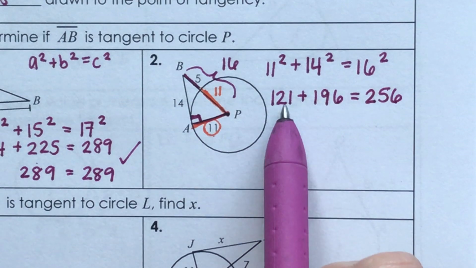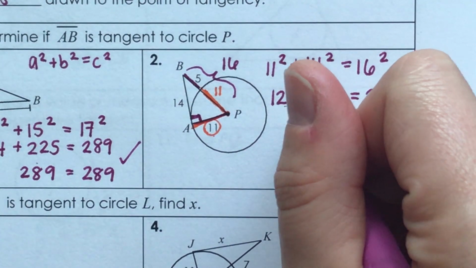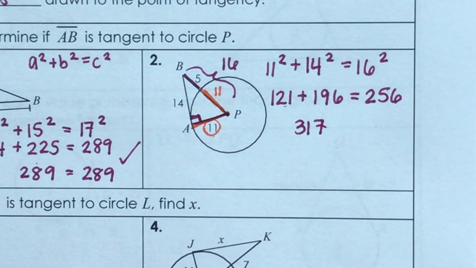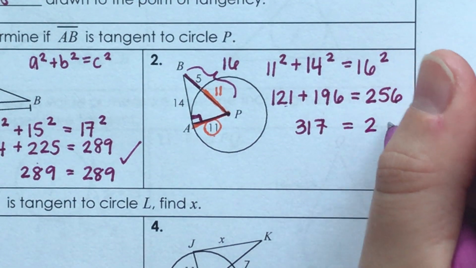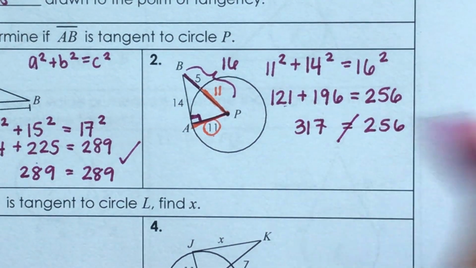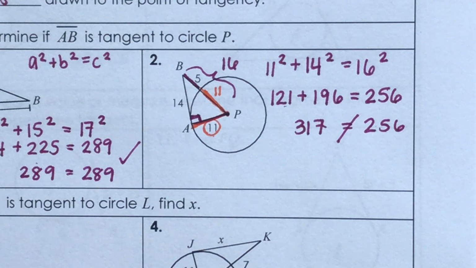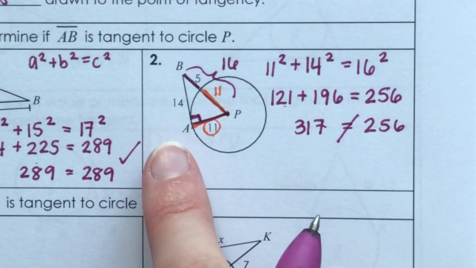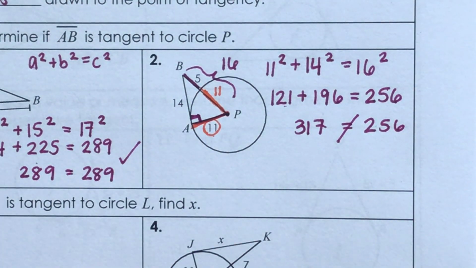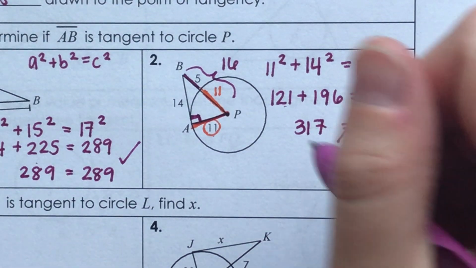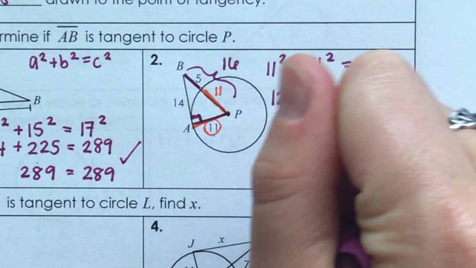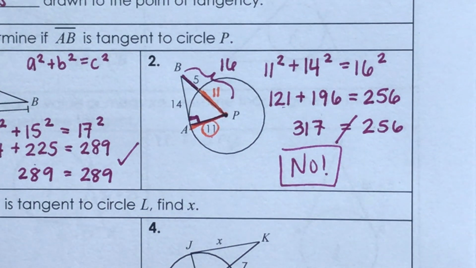Okay, if I add these two numbers together, I get 317. And then I say 317 is not equal to 256, so that means this line AB is not tangent to circle P. So my answer here is no, it is not tangent.